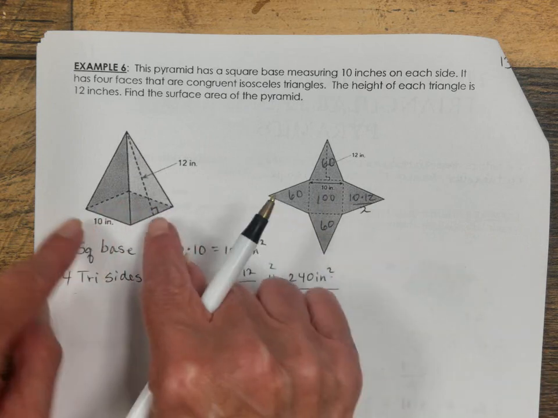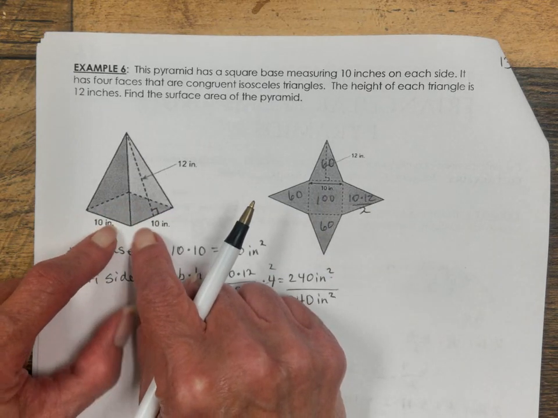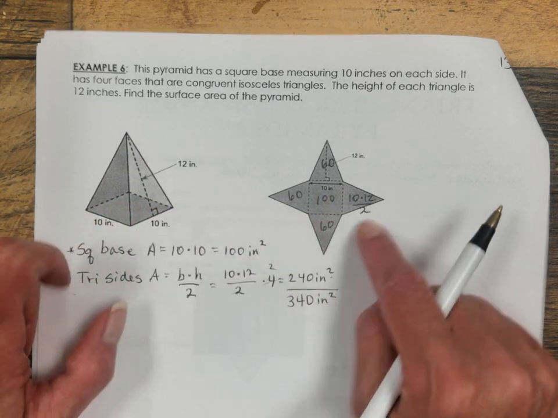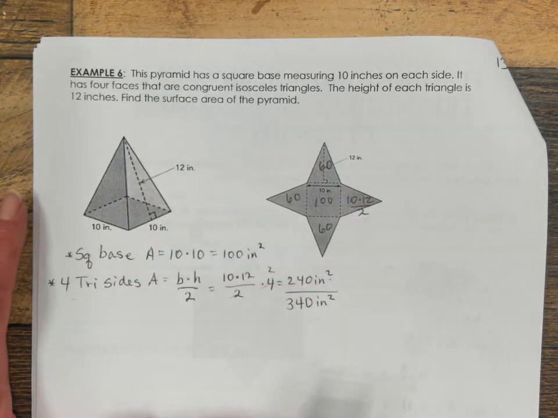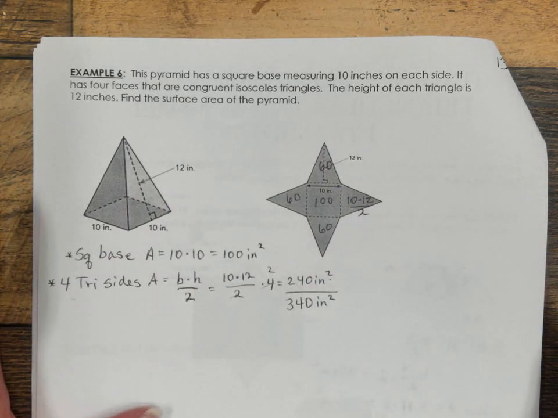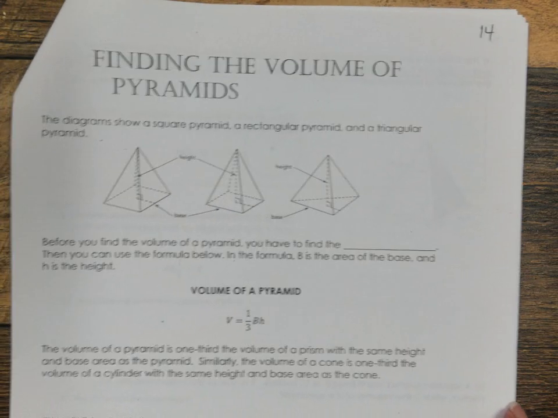So it doesn't matter if I'm given the figure as 3-dimensional or 2-dimensional. I can figure it out if I break it down into its pieces. So let's go on to finding the volume of pyramids.